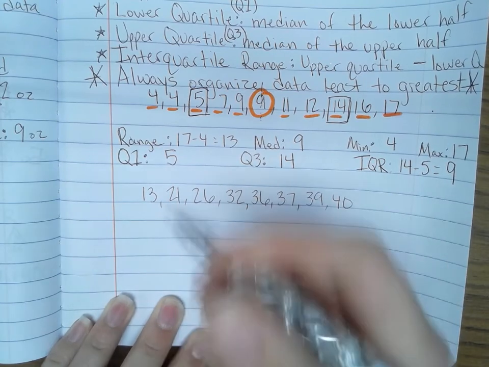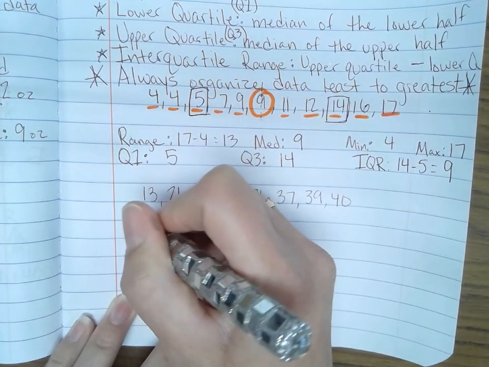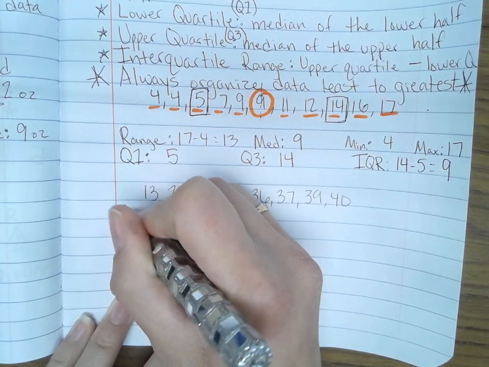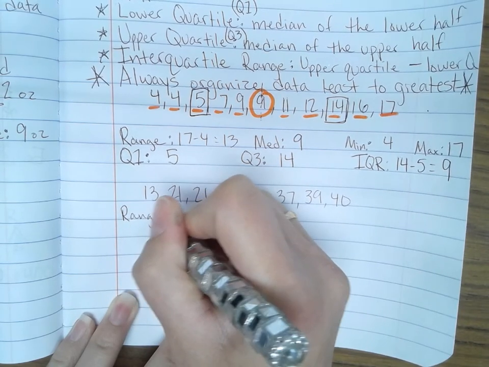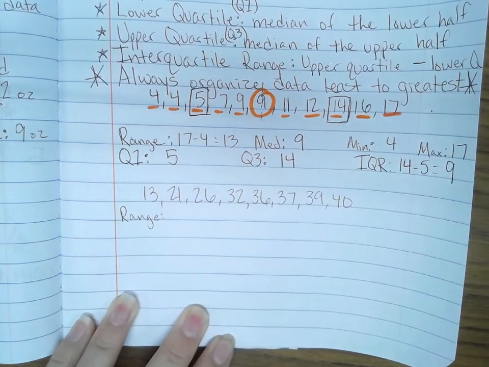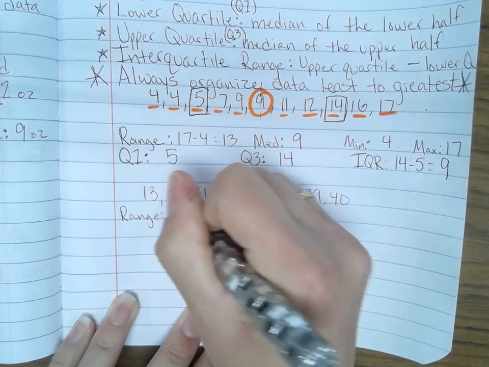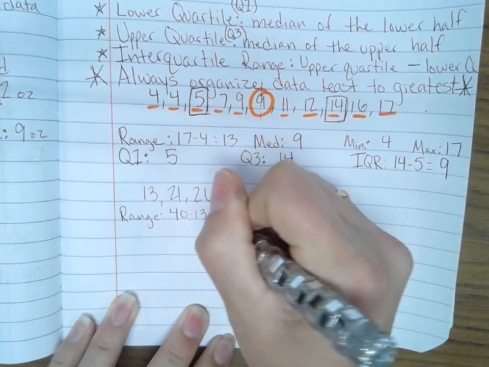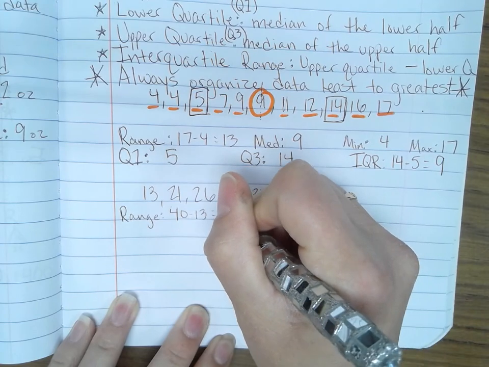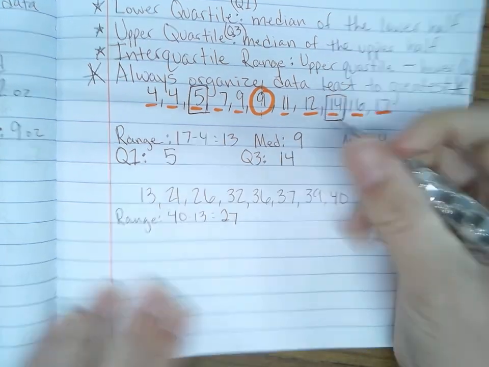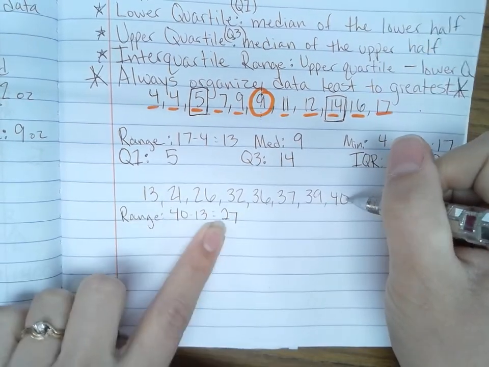Okay, based on this data set, let's find the range. That would be 40 minus 13. 40 minus 13 is 27. So the range is 27. It spans over a 27 unit range.